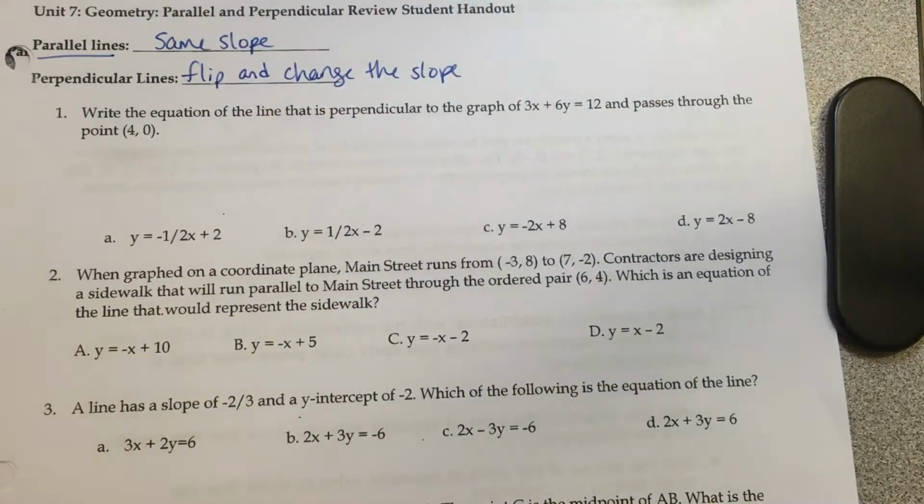All right, flip and change the slope. Flip means you're flipping your fraction. Change means if it's positive, it goes to negative. If it's negative, it goes to positive.